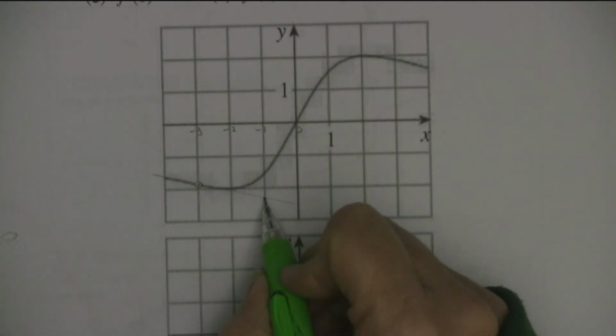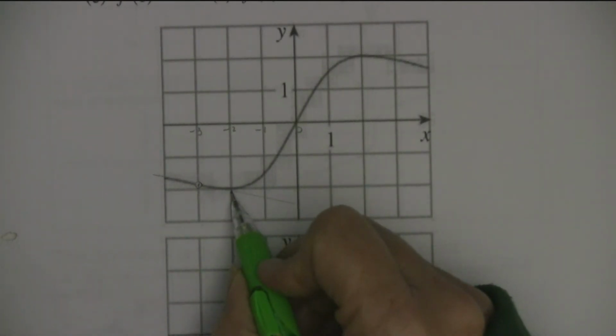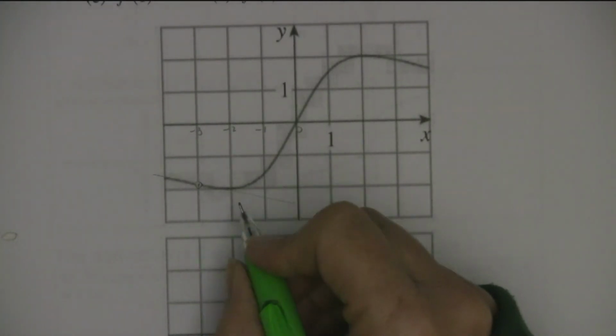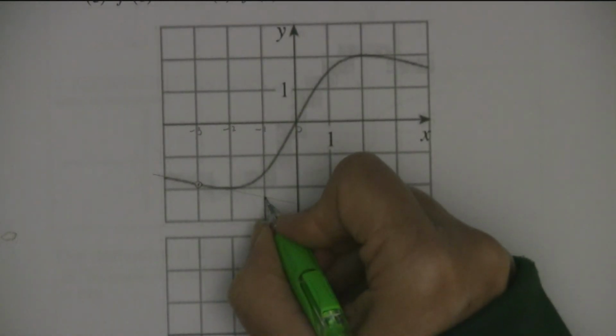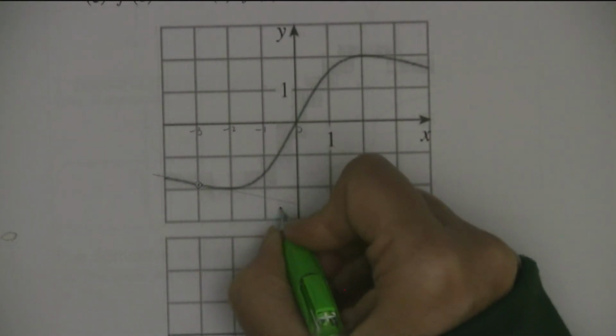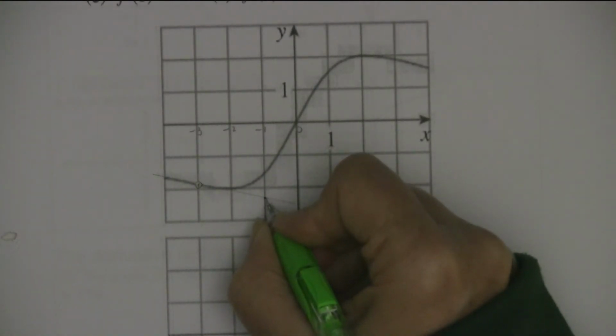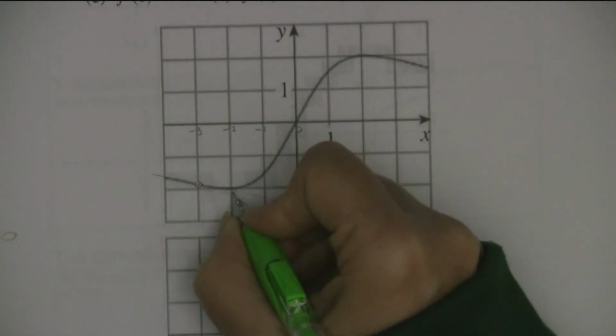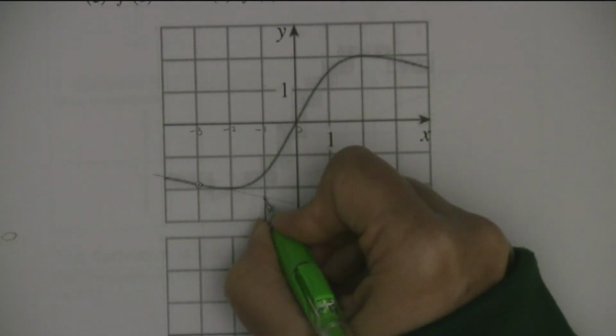I can choose this one over here if I like, or that one right there, and then find the slope through those points. And so either way, and you can count it if you like. And so maybe this one, just because that one is so close, I don't know, what am I going to estimate that to be? Or this one, should I use? I don't know, doesn't matter.